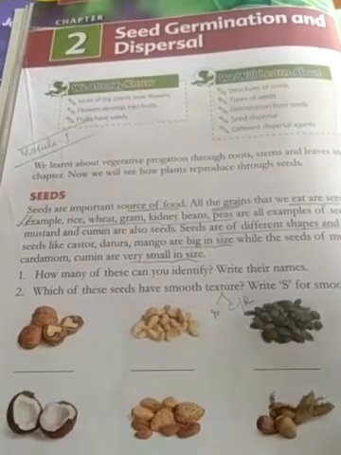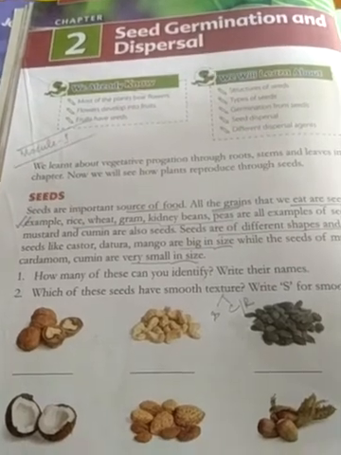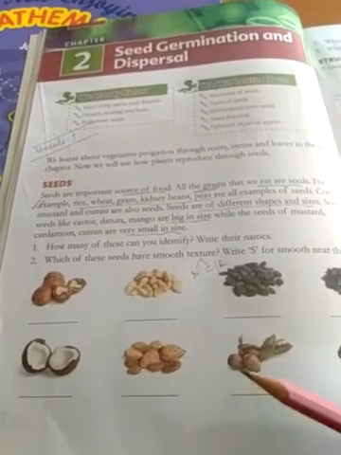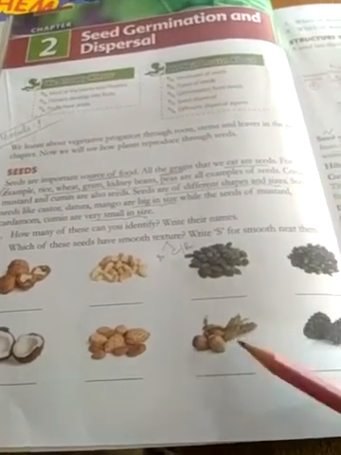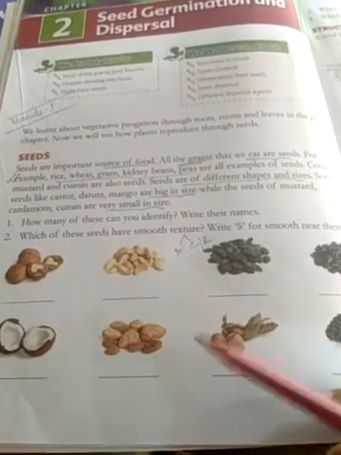questions regarding the seeds, such as how many of these can you identify. These are the examples of the seeds in pictorial form. You have to identify the names of the different types of seeds, and you have to write the names of these different types of seeds.